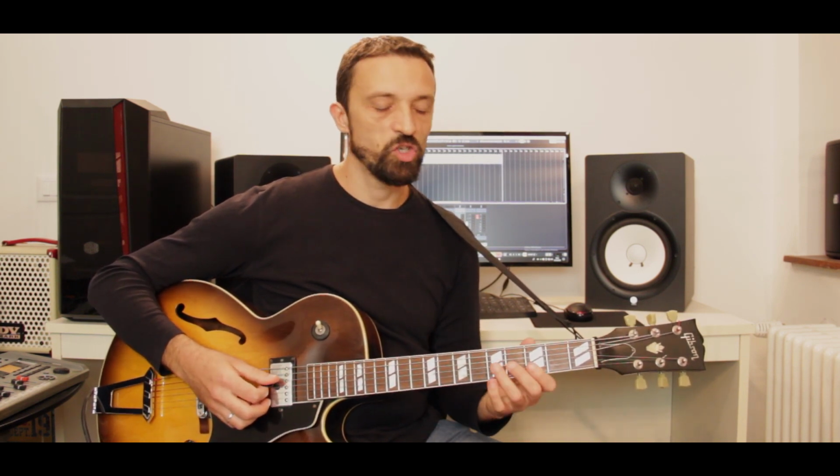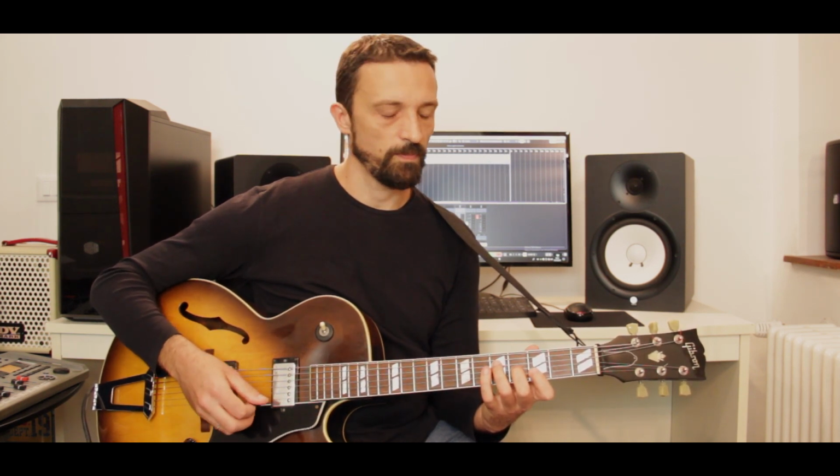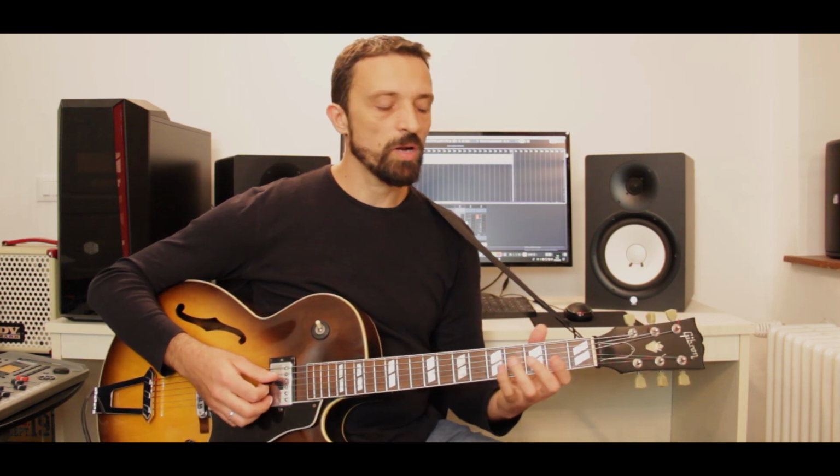On G7, I will play G, B, and D: root, major third, and perfect fifth. On C major, I will play C, E, and G: root, major third, and perfect fifth. And on A minor, I will play A, C, and E: root, minor third, and perfect fifth.